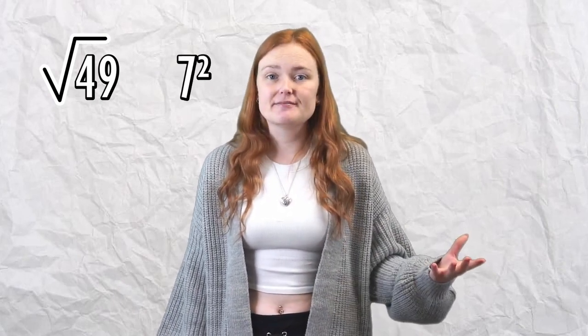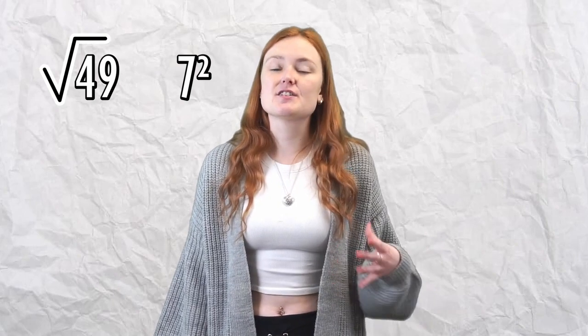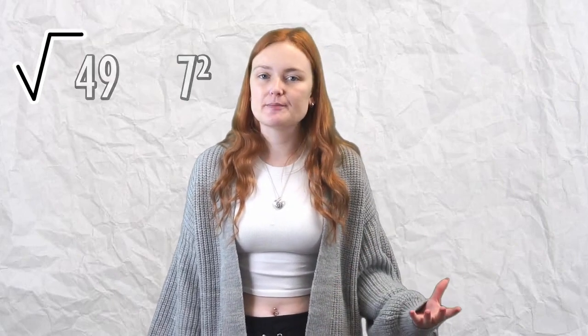It just means, what number did I square in the first place to get this answer? So if I wanted to find the square root of 4, I need to think, what number did I multiply by itself to get the answer of 4? 2, because 2 squared is 4. If I want to do the square root of 49, I've got to think, what did I multiply by itself to get 49? 7. 7 squared is 49. So the square root of 49 would be 7.